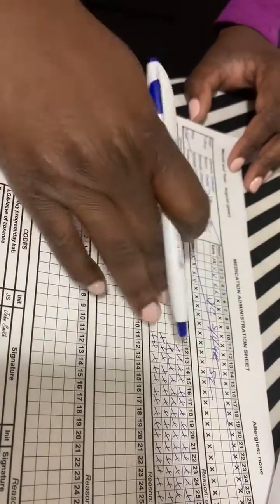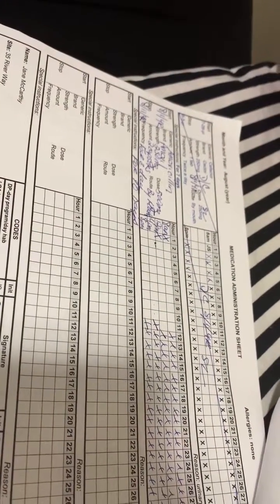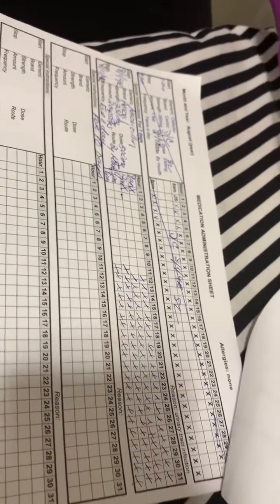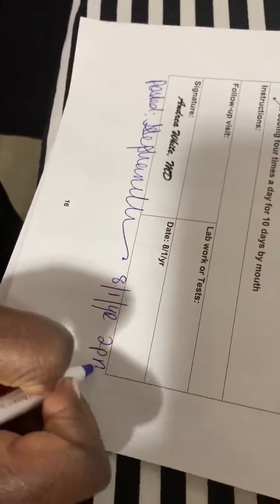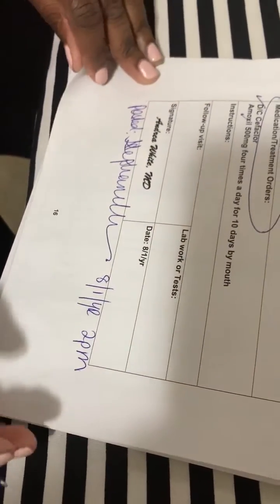And so I don't need to initial, I don't need to sign because I'm not giving a medication. In the end, I go back to the doctor's order. I write posted, Stephanie Victoria. I sign. If you forget the date, always just look. August 1st, 2 p.m. It's always the date and time in the scenario.